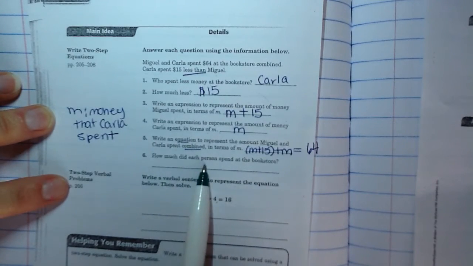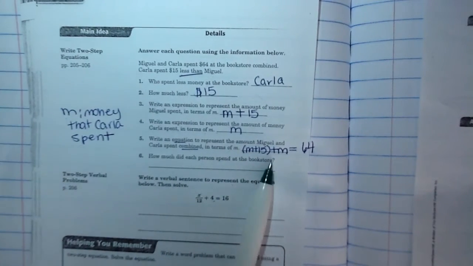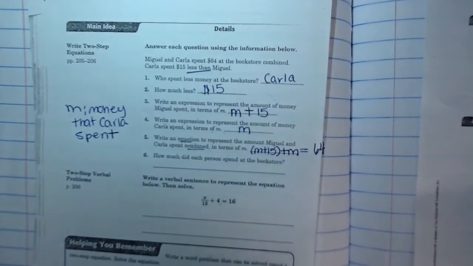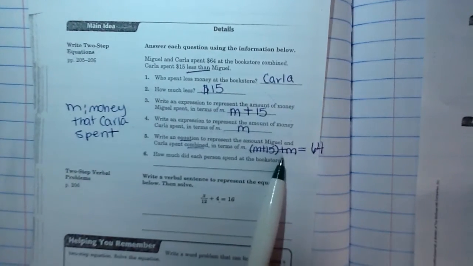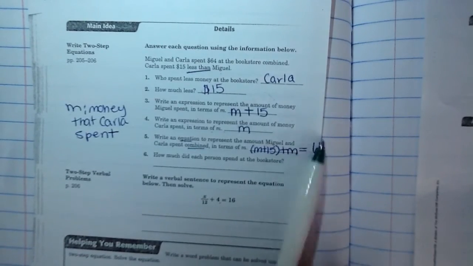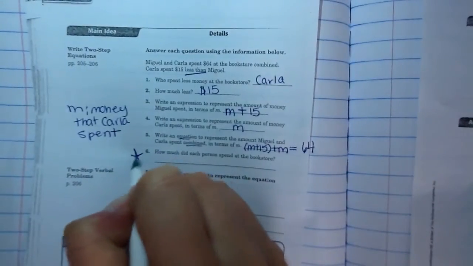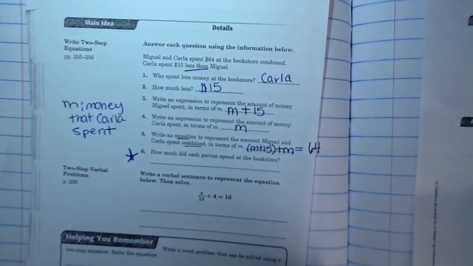And it says how much did each person spend at the bookstore. So we would actually need to solve that equation, and for right now we're going to stop because we haven't really talked about solving anything. We're just talking about writing the equation. So we'll come back to number 6 in a later lesson.